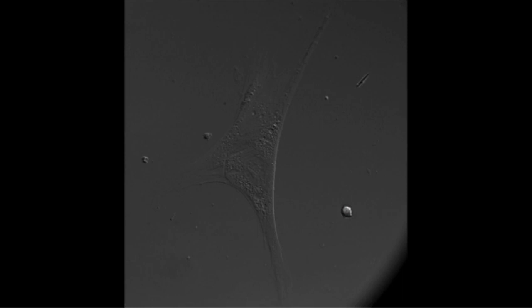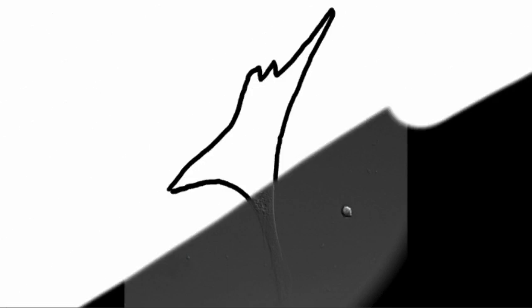Cells such as this fibroblast form the building blocks of tissues, organs, and entire organisms. As such, an understanding of how they respond to various stimuli is vital to the study of both health and disease. In order to gain this understanding, it is necessary to first simplify the picture.